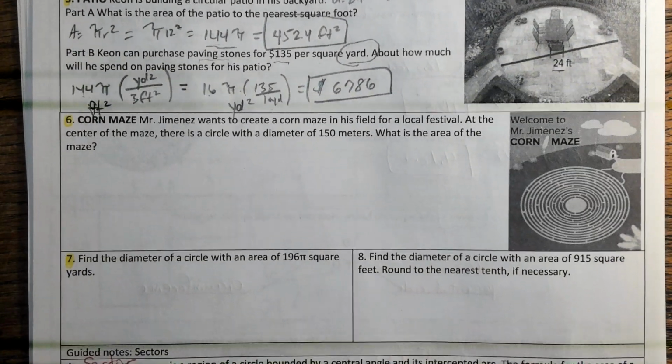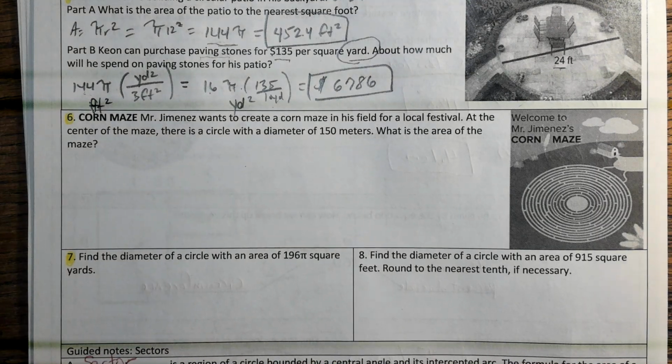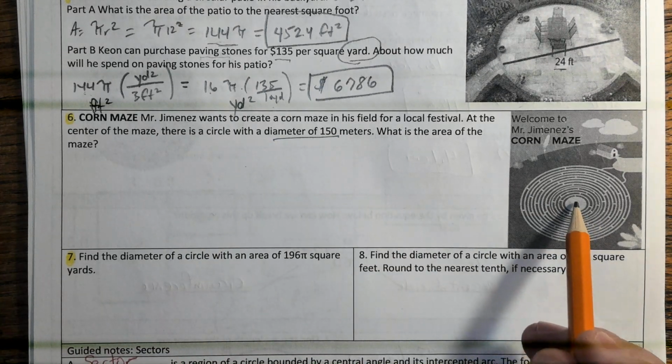Okay. Number 6, Mr. Jimenez wants to create a corn maze in his field for a local festival. At the center of the maze, there's a circle with a diameter of 150 meters. What is the area of the corn maze? So it's kind of worded strange, but essentially the 150 meter diameter is for the whole corn maze. It's not just for the circle in the middle.